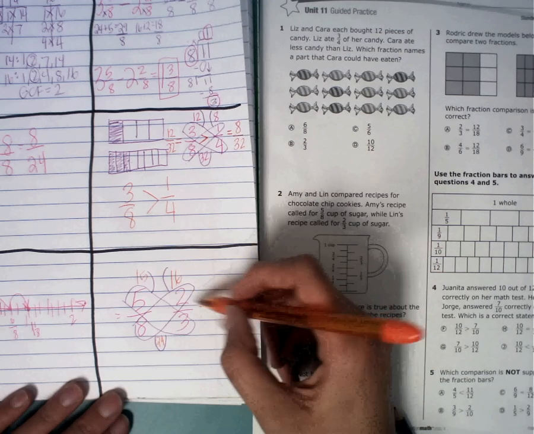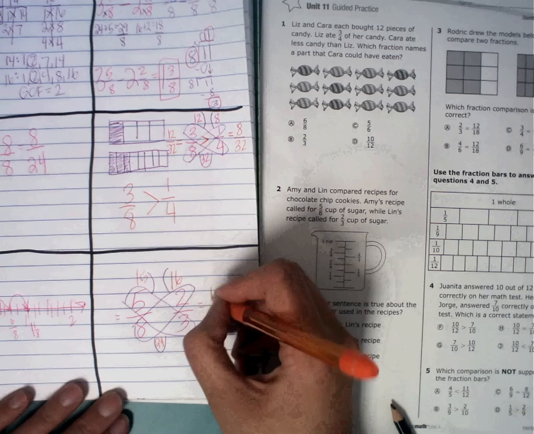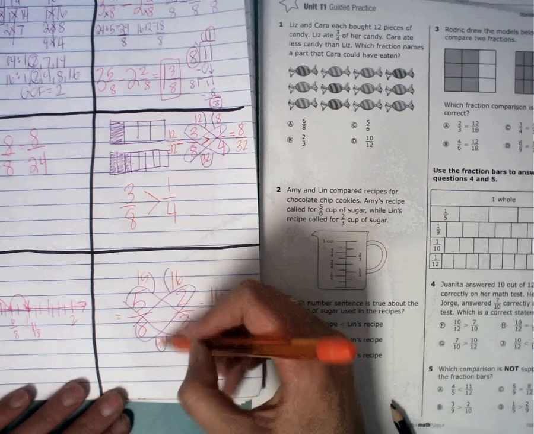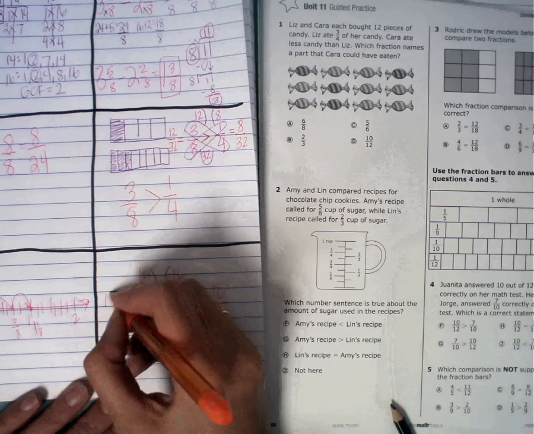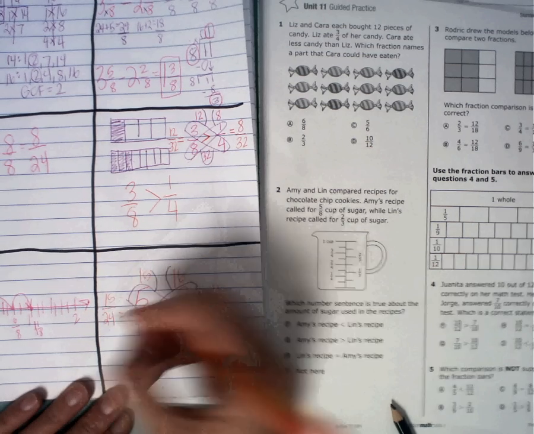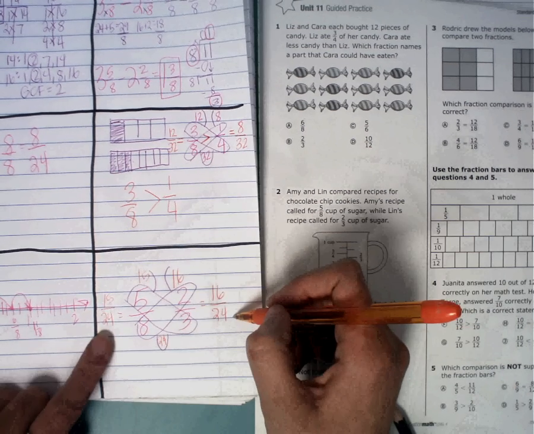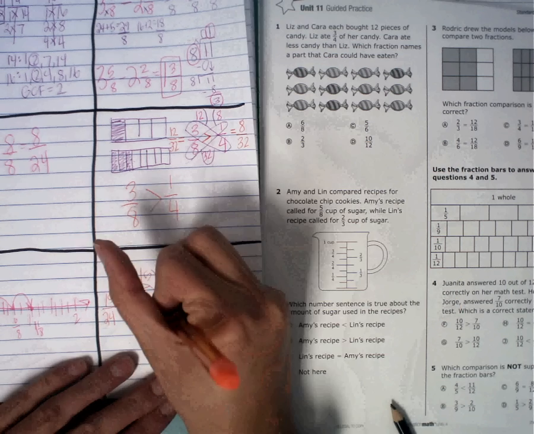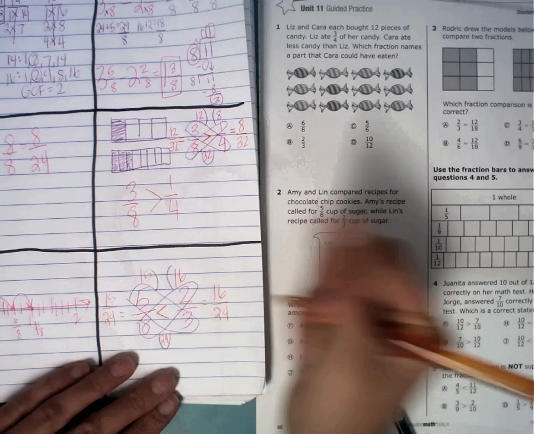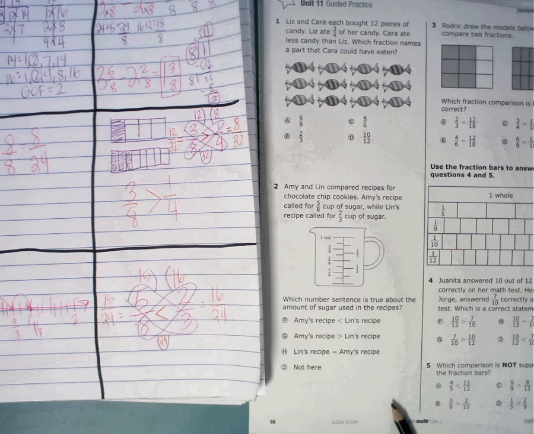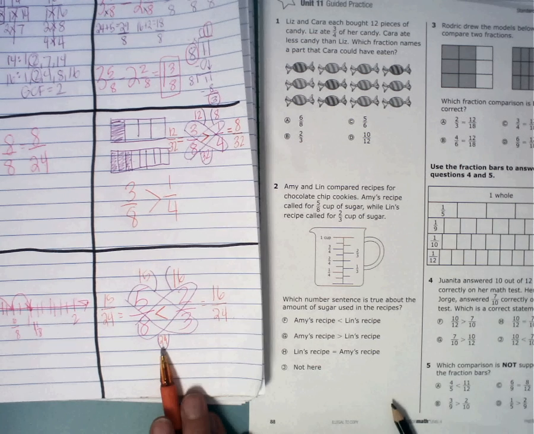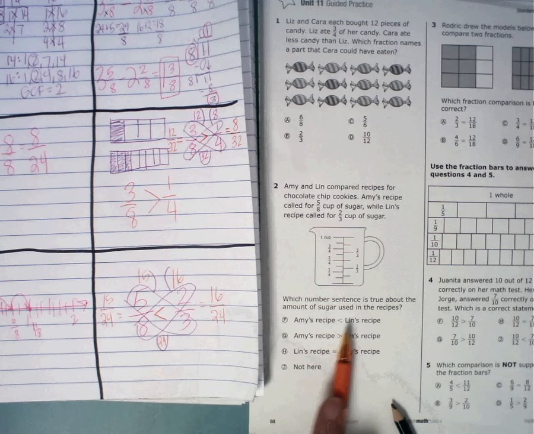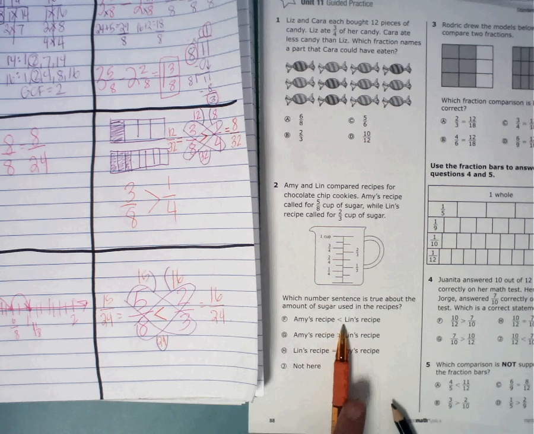What fraction is equivalent to 2/3? 16/24. What fraction is equivalent to 5/8? 15/24. Well, which one's bigger, 15/24 or 16/24? 16/24, which means that 2/3 is greater than 5/8, right? So that means, well, who had 2/3, Amy or Lynn? Lynn did. So Lynn's going to have the bigger recipe, which means that the answer is F.